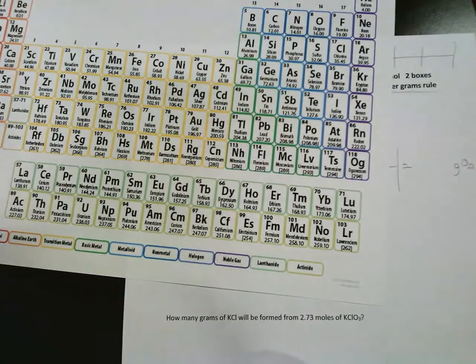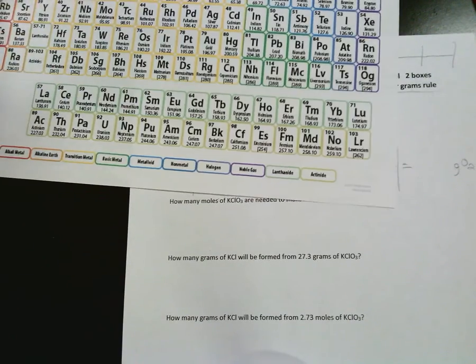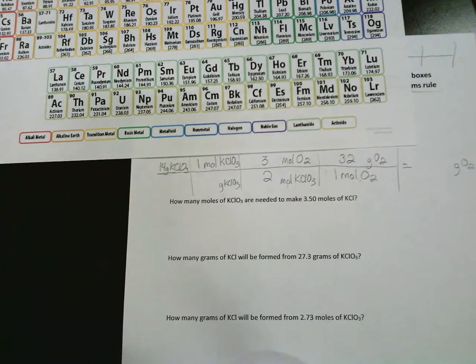So I've got 16 times 3, which is 48, plus chlorine, which is 35.5, plus potassium, which is 39.1, giving 122.6.